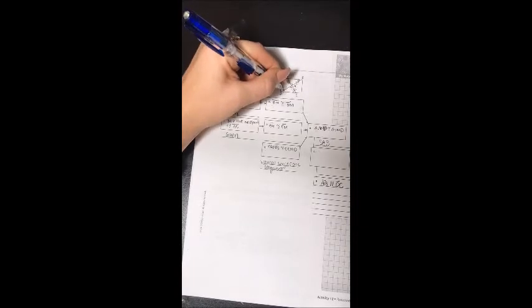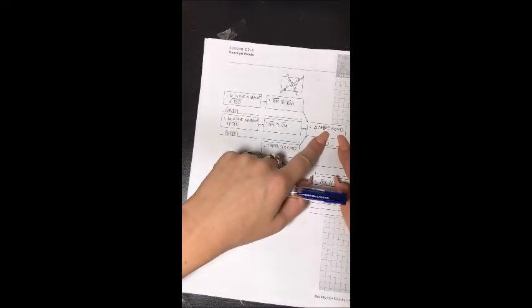Okay, so if we're looking at angle MBA and MDC, let me just mark that by 2 lines. These two angles are alternate, right? They're on opposite sides of this transversal line. We know they're congruent, right? Based on our congruent triangles, we have corresponding parts of congruent triangles that tell us B and D are congruent.